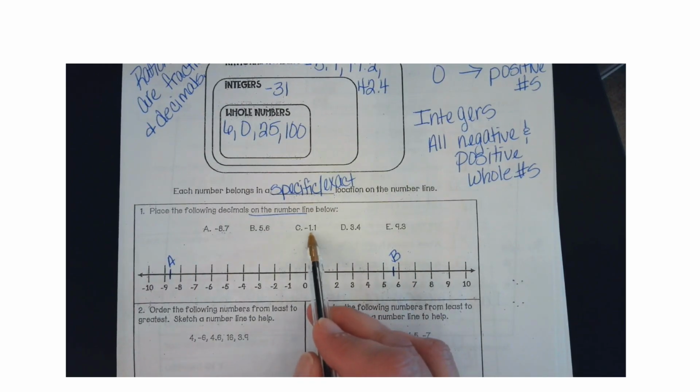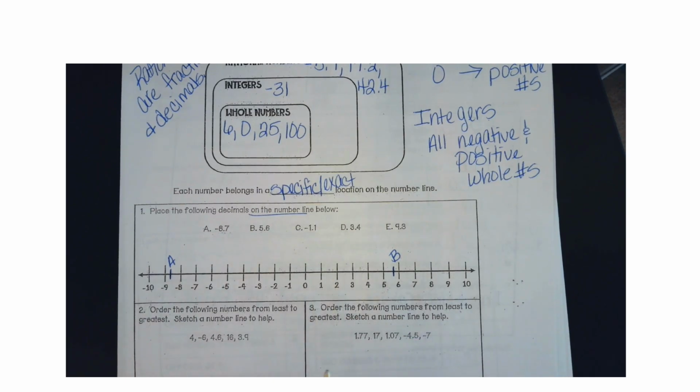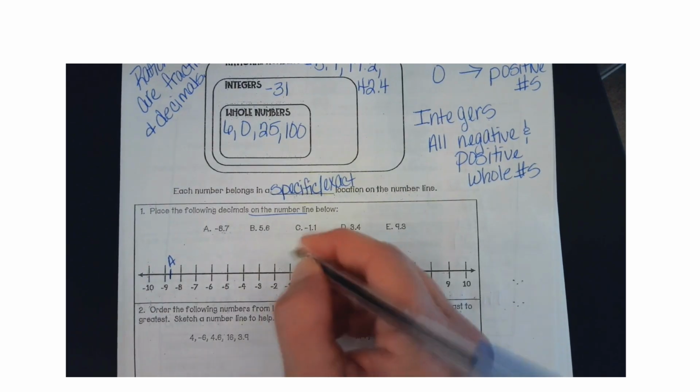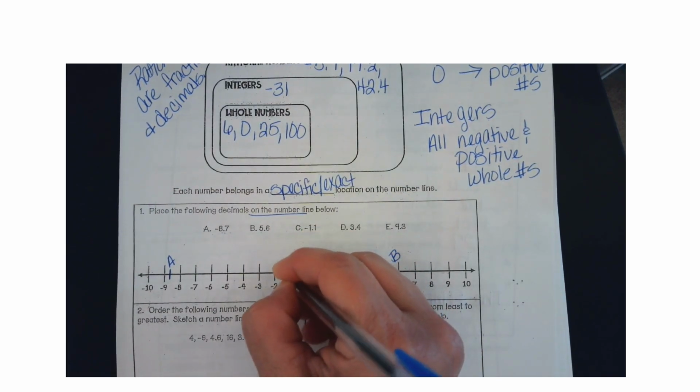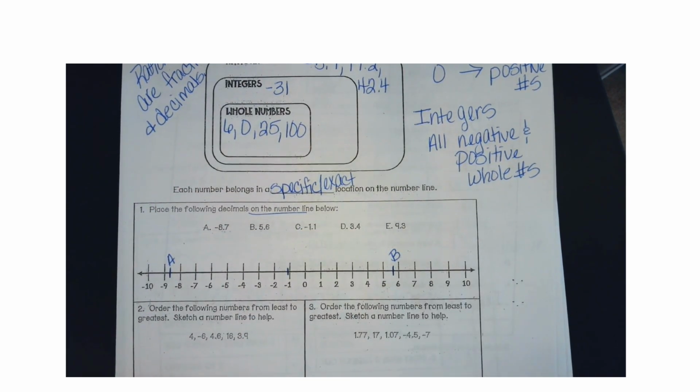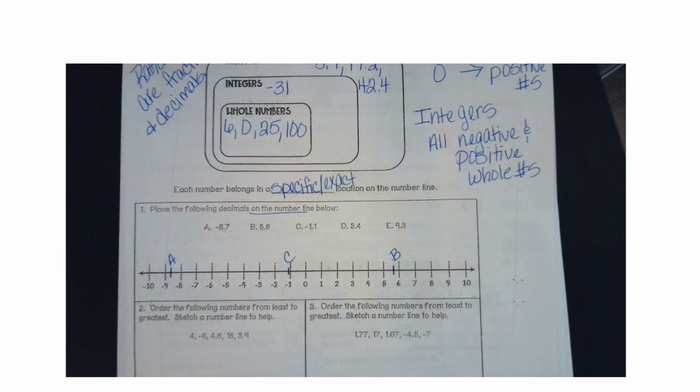All right, what about negative 1.1? Closer to the negative 1. So it's probably going to be right next to that negative 1, because you only went one little tenth over.